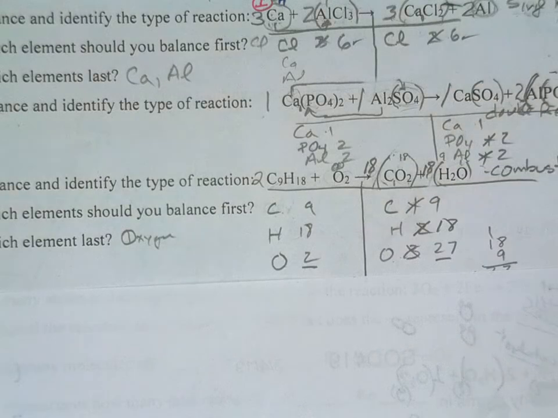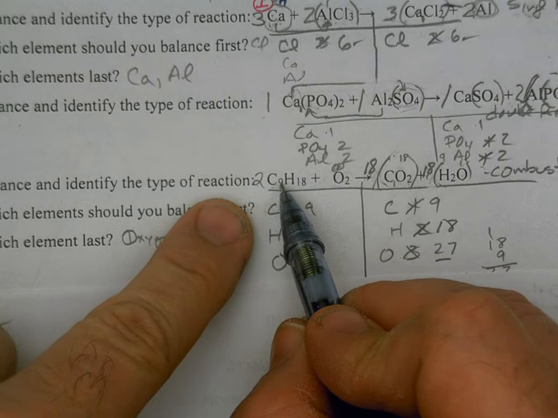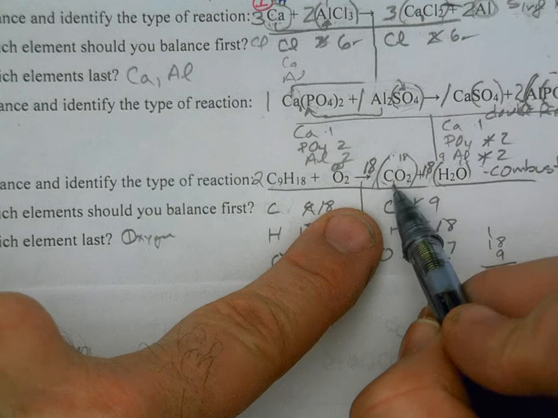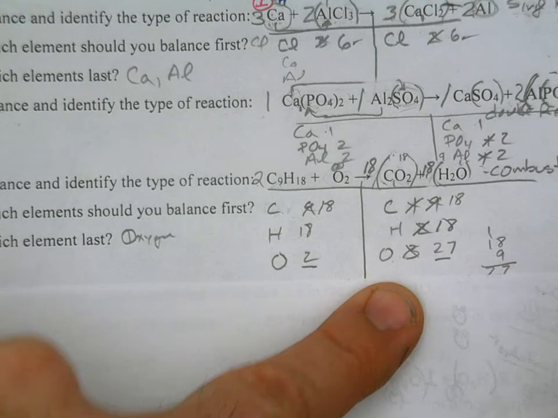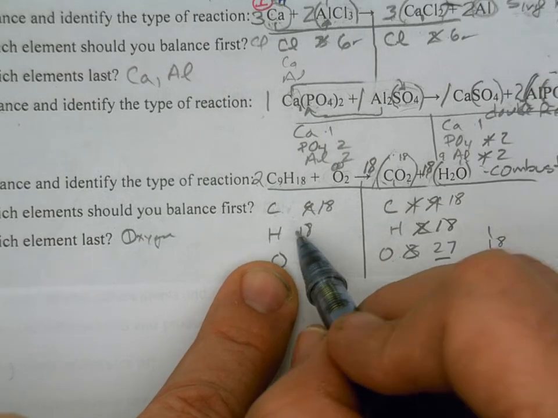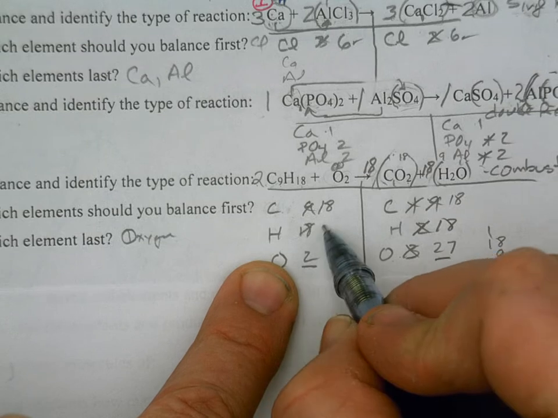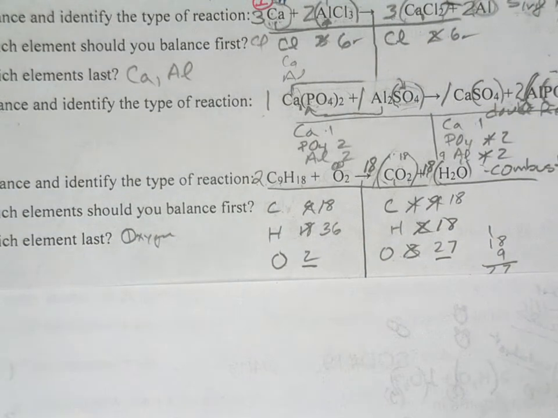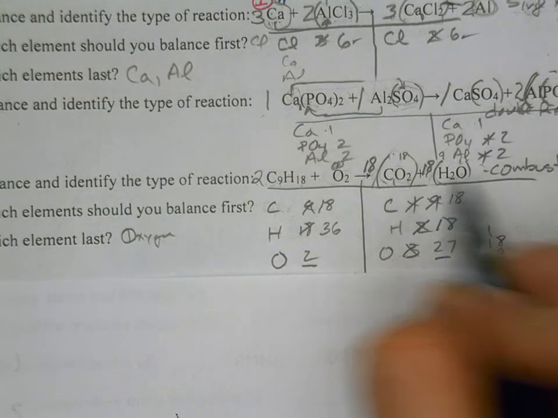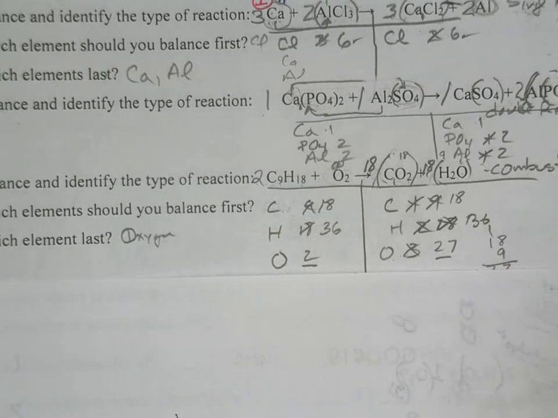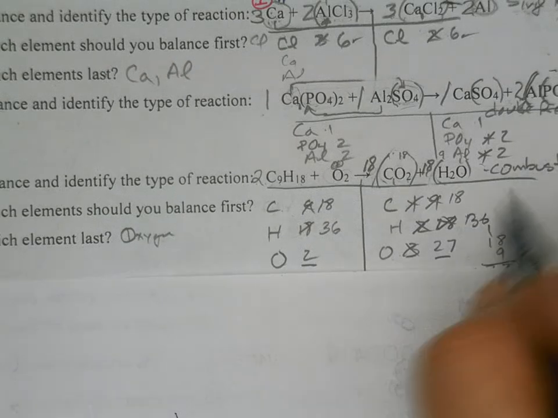So we've got to go back and change some stuff. 2 times 9 is 18 carbons. 18 times 1 is 18 carbons. Okay, we're all right there. And then over here, 18 times 2, well, let's see, I think that's going to end up being 36. Over here, 18 times 2 is going to be 36. So let's see here. I want to make sure I didn't do that wrong. 8 and 8 is 16. Yeah, there we go. Okay, so 36. So those are balanced.